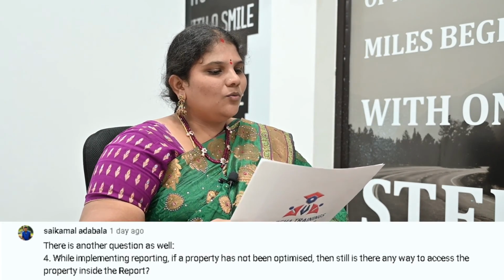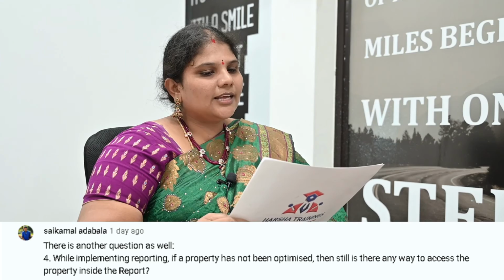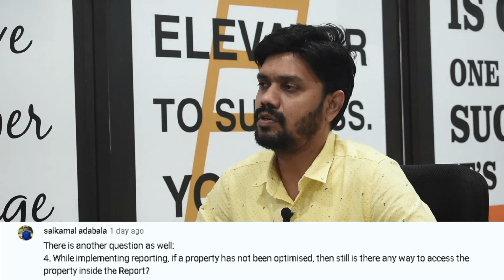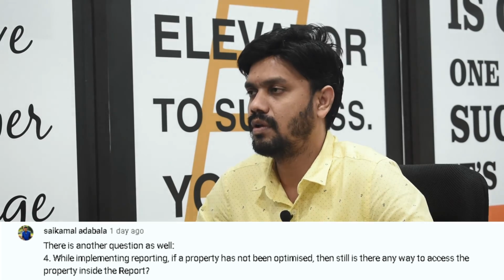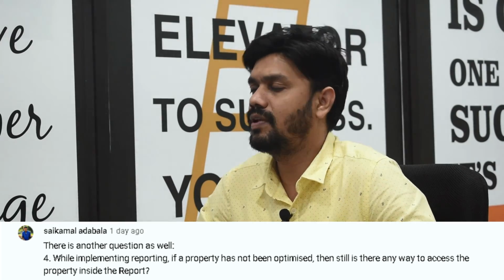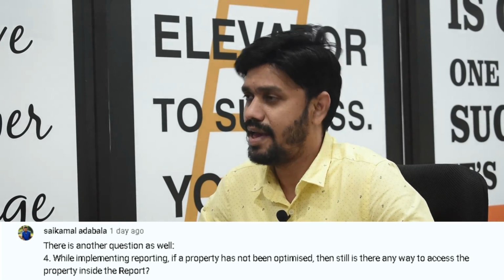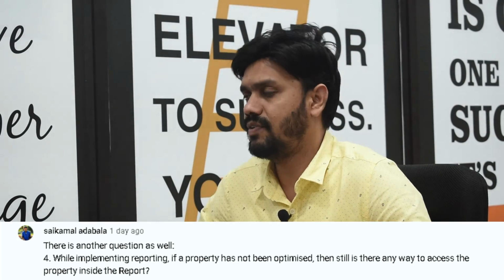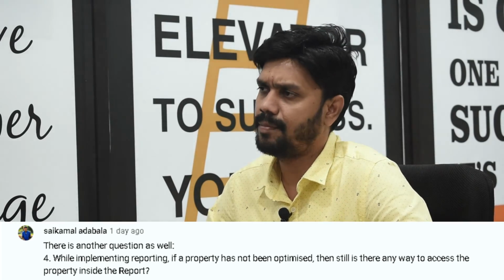Next comment also from Sai. There is another question as well. While implementing reporting, if a property has not been optimized, is there still any way to access the property inside the report? Yes. See, before Pega 7, in Pega 6.3 and before, if a property is not optimized, we will not be able to access it in the report definition. We used to get a compilation error. But starting from Pega 7 onwards, accessing the property is allowed even though it is not optimized, but it will throw a severe warning saying that there will be a performance issue. We can access it directly without any issues starting from Pega 7.